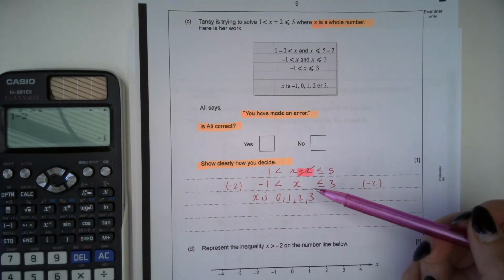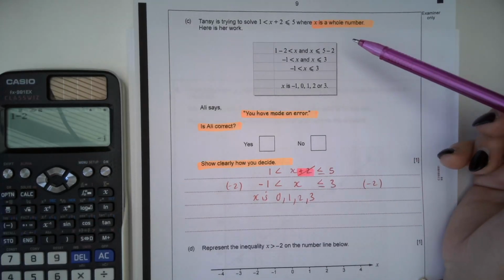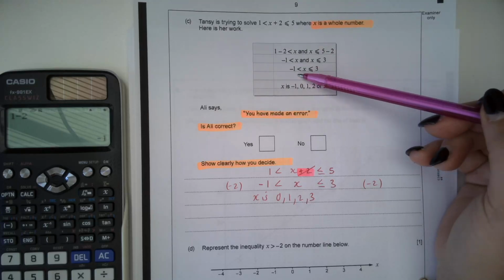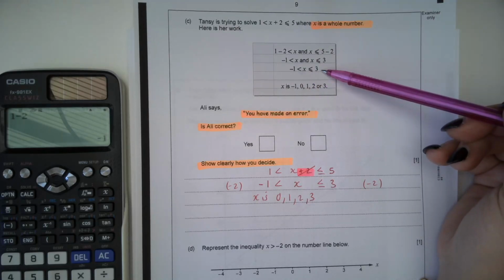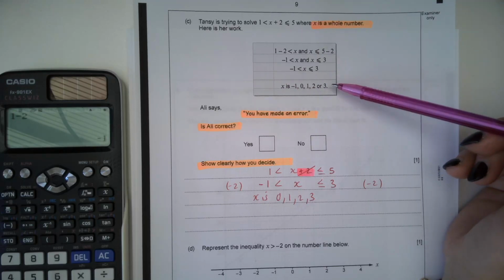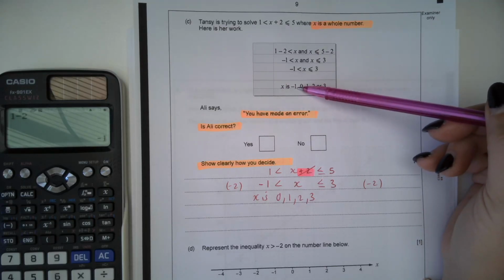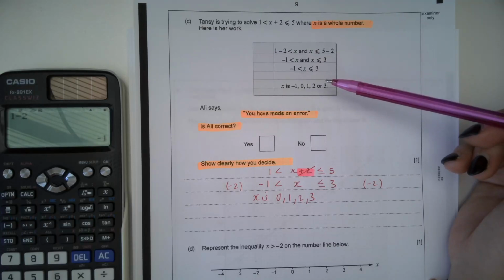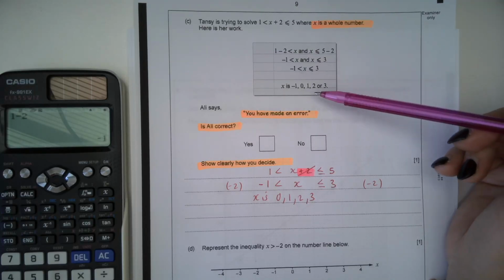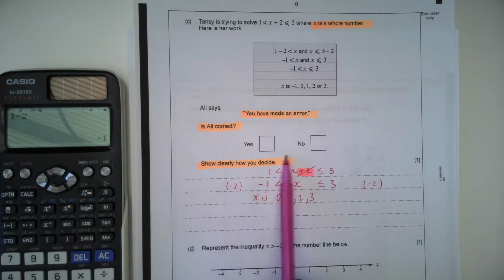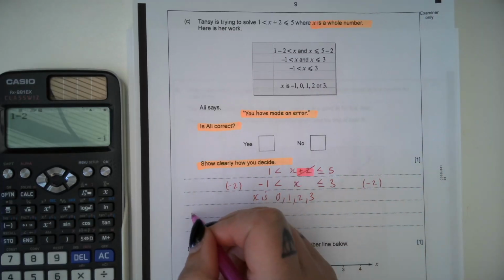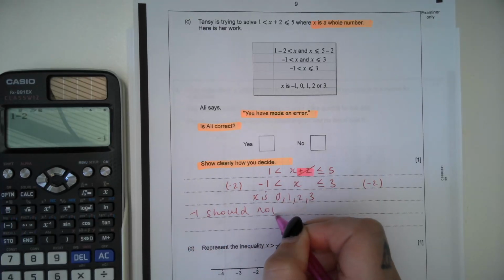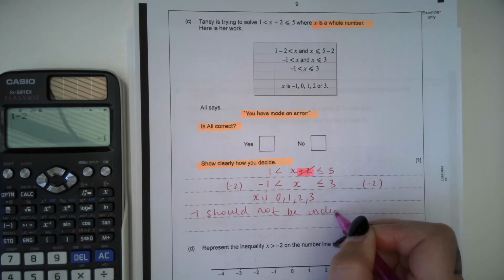Let's compare what we've done with what Tansy's done. So Tansy's subtracted 2, which is good. They've got that range of values that we got. And then they've listed their values, but they've listed -1. Well, -1 isn't an appropriate value. It shouldn't be included. So we've shown this, and then we're going to say -1 should not be included.